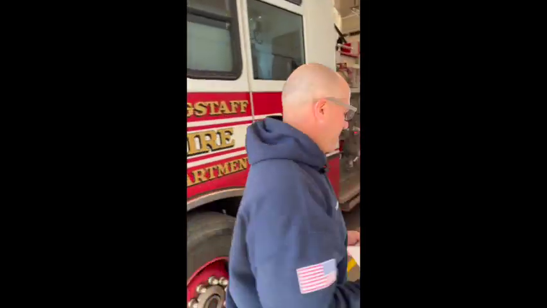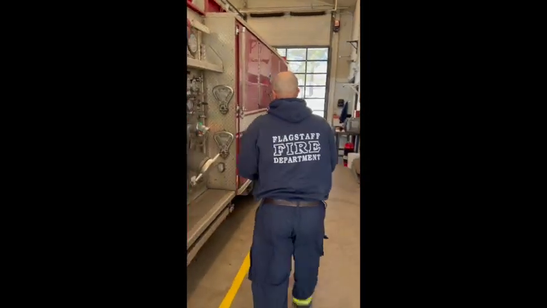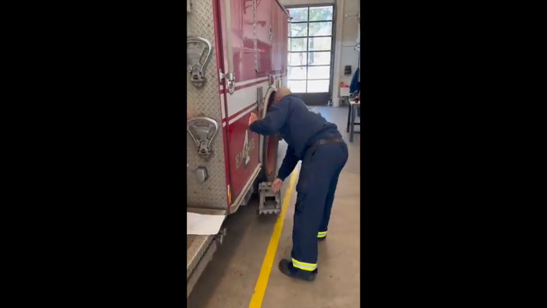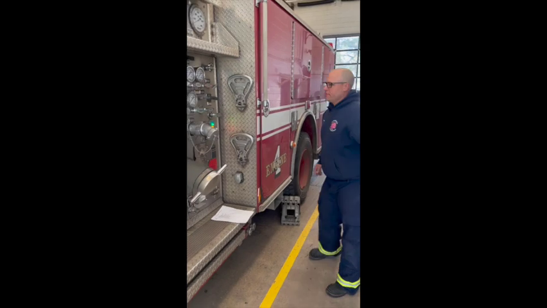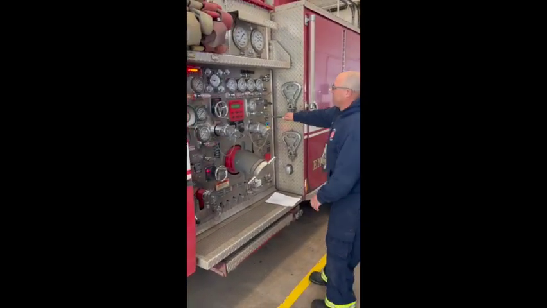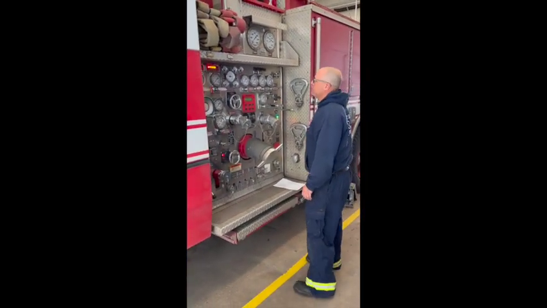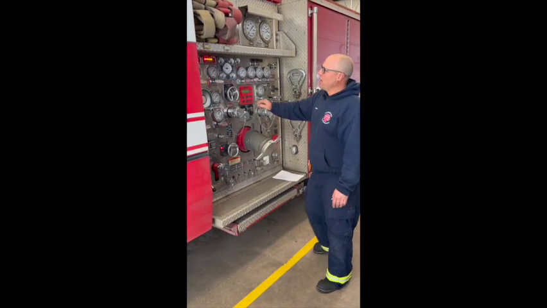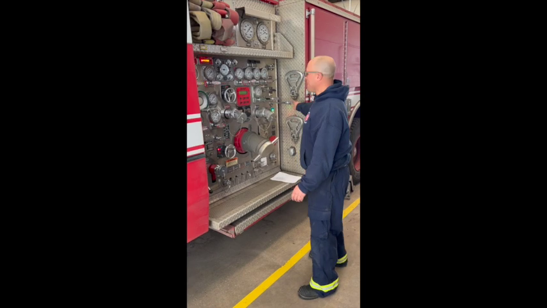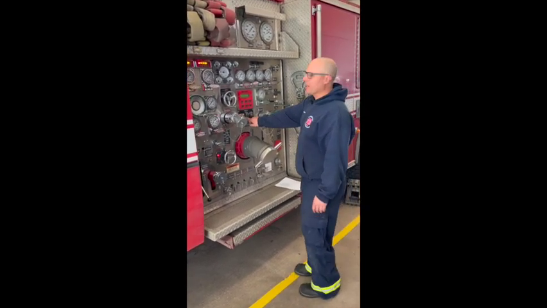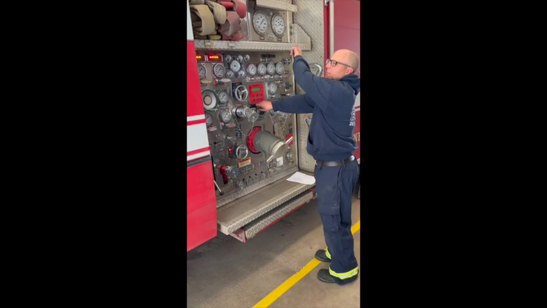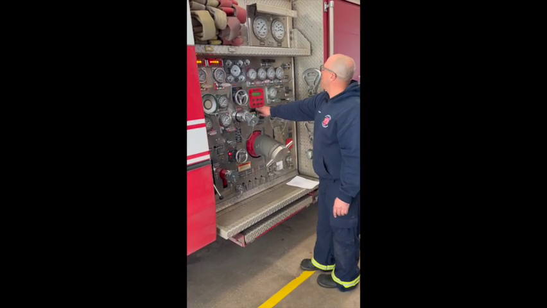See that my pump is engaged. Be checking my gauges: water level, foam level, tank to pump open, green lights on for putting it in pump, checking my pump panel discharge pressure.